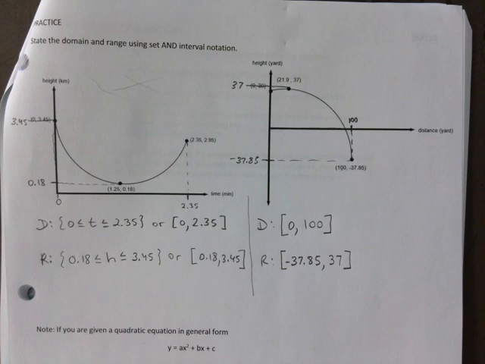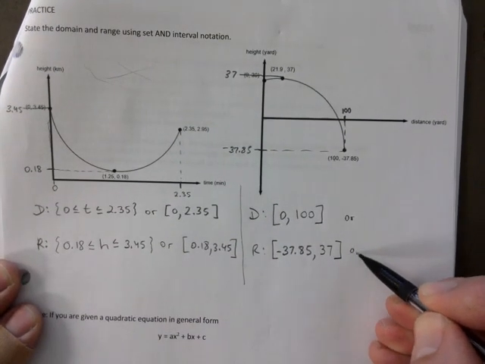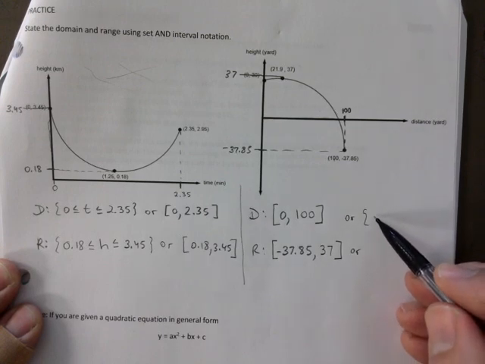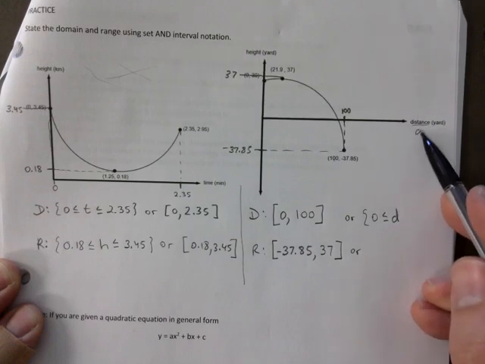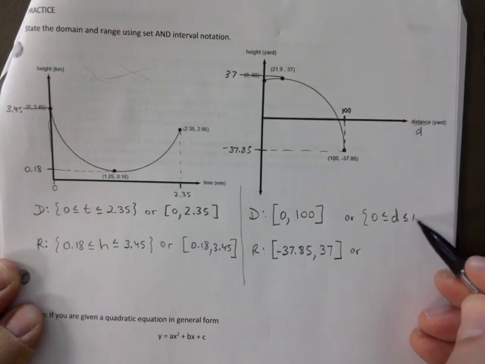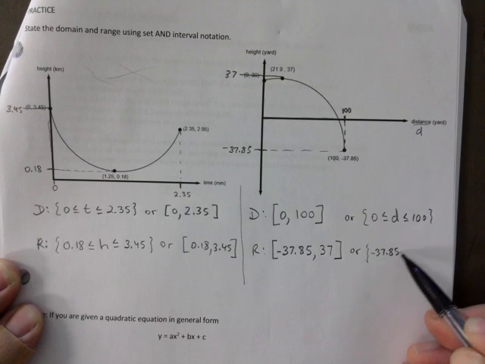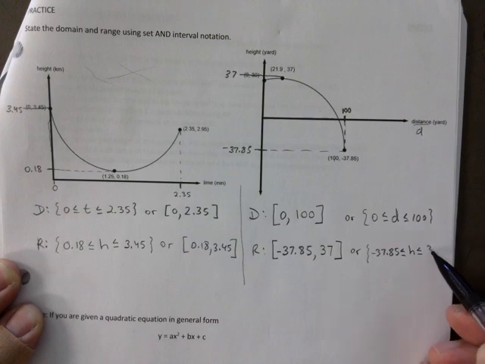Bingo, right? Oh, this one has distance and height. So let me just do the set notation here. So this would be from 0 for d for distance, right? All the way to 100, or negative 37.85 less than or equal to h for height, less than or equal to 37. Okay.